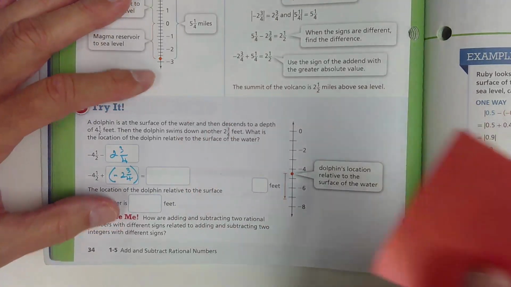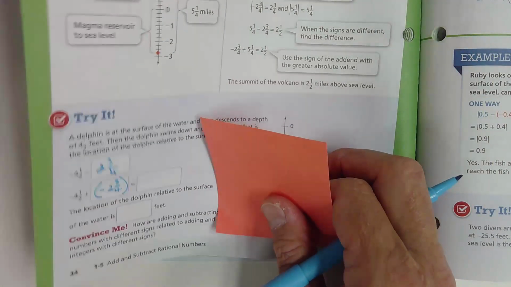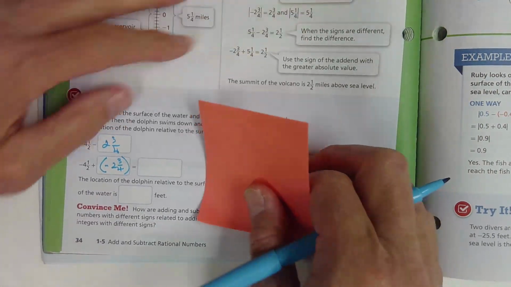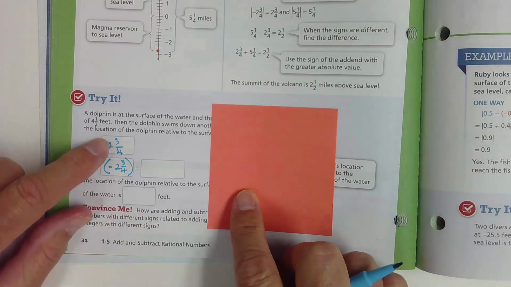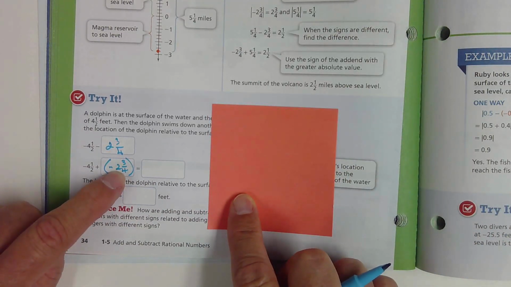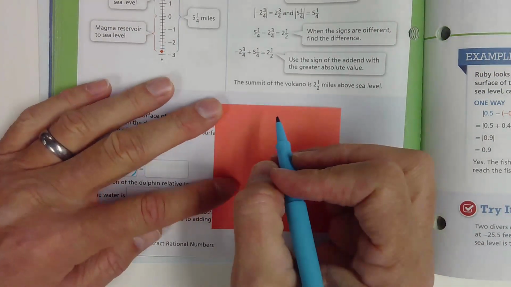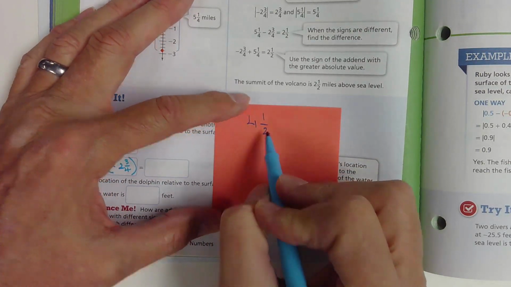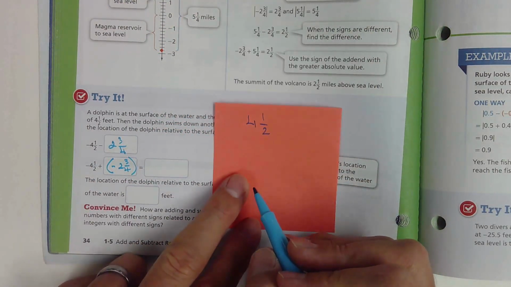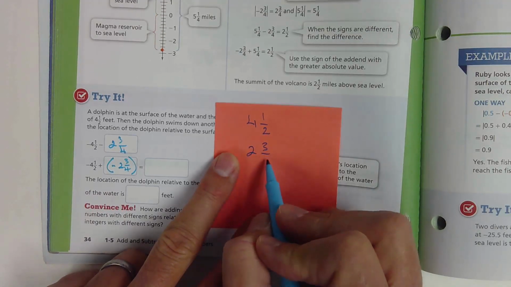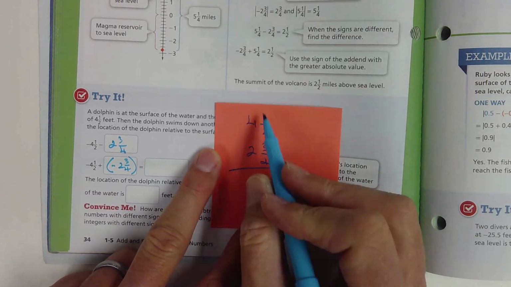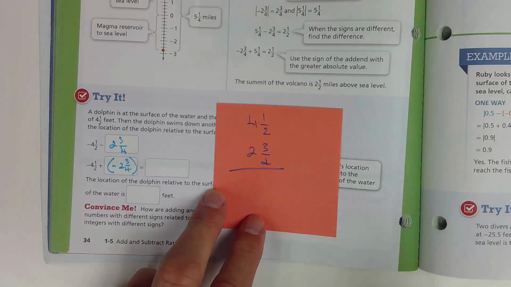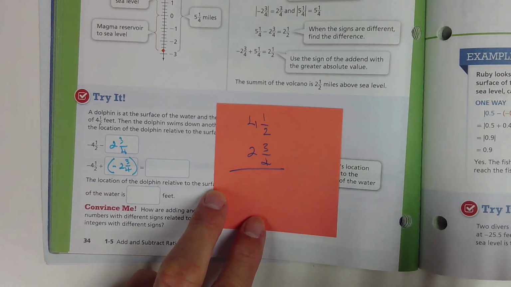It's kind of easy in this case. So we have 2 3/4 and 4.5. I'm not going to worry about the negatives right now. So I'm going to write 4.5, and then 2 3/4, and we're adding those together. Keep in mind that they are negatives that we're adding together, so when we're all done, we'll just change it to a negative.